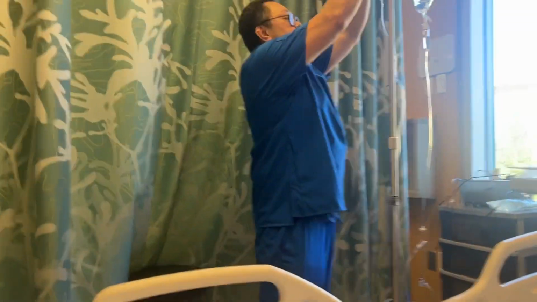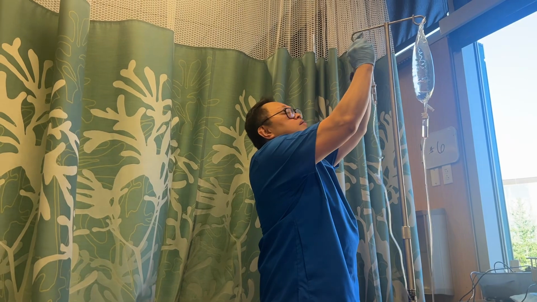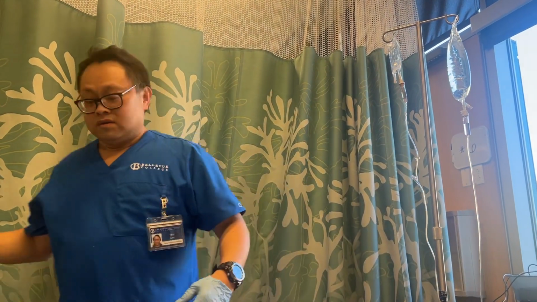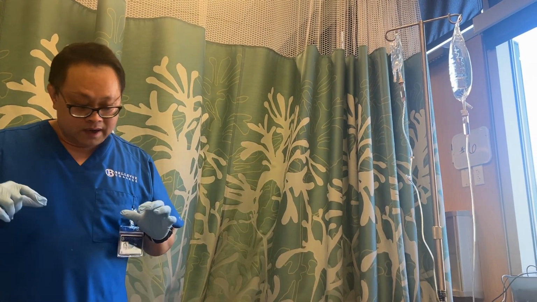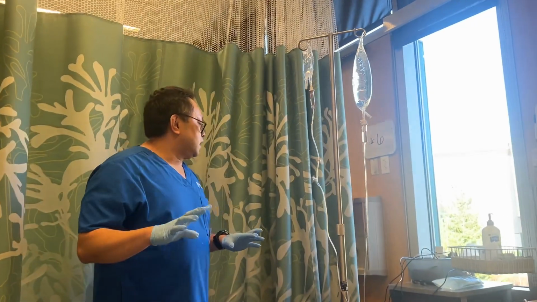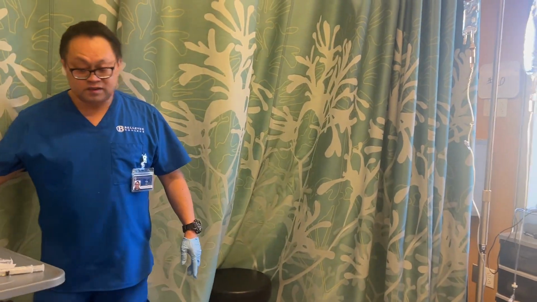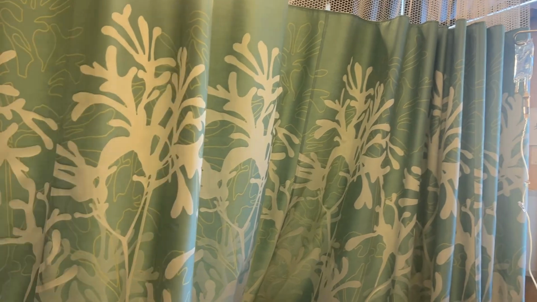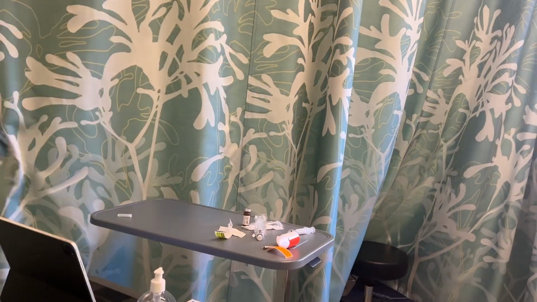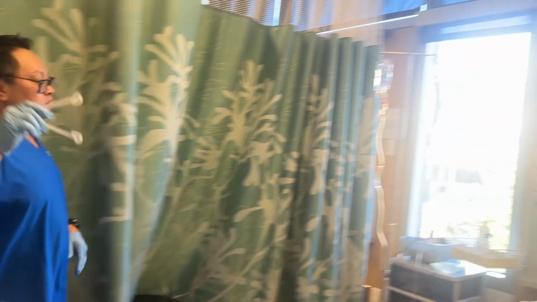I'm going to lower the secondary bag, and please forgive me because this is old material. I'm going to get this piece. I'm going to lower the secondary bag.